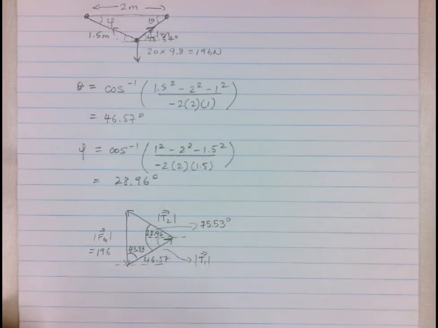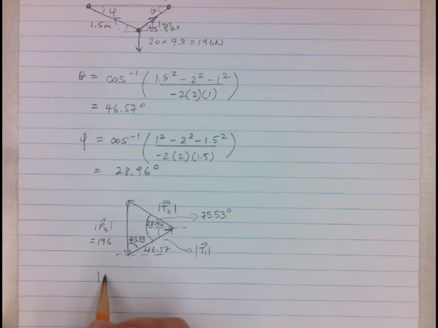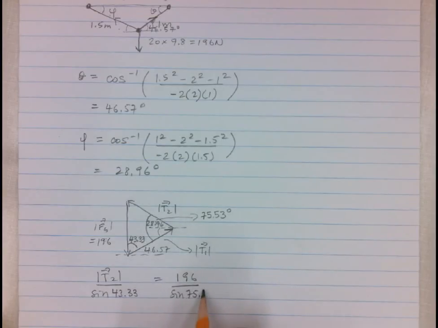75.53 degrees. Now I have this angle and this opposite side, so this is what I'm going to use to determine the other magnitudes. I'll start with T2 since I know its opposite angle already. So here I've got the magnitude of T2 over sine of its opposite angle, 43.33, is equal to, and now I'll use the known pair, 196 over sine of 75.53.